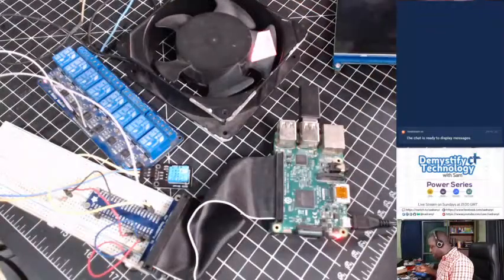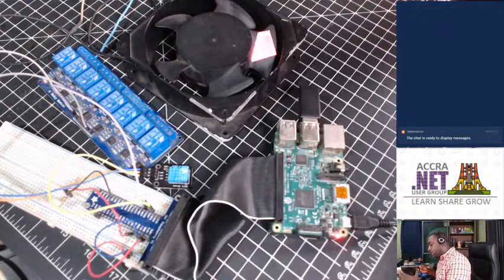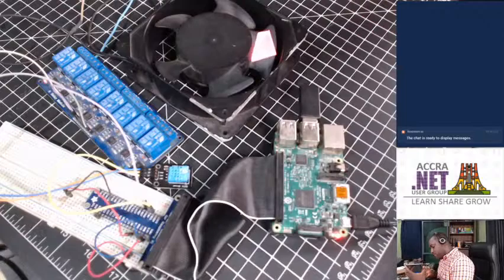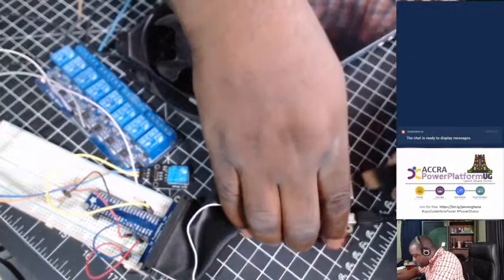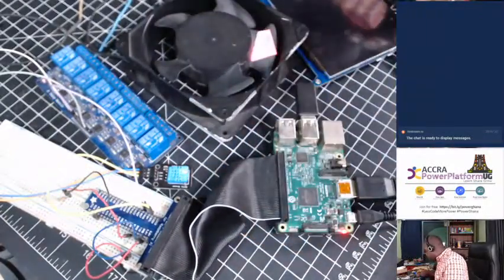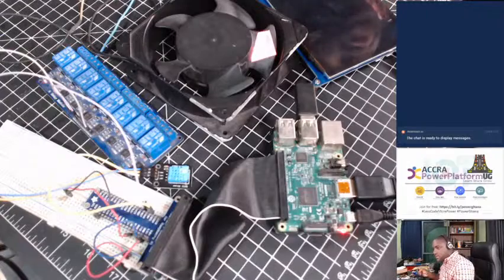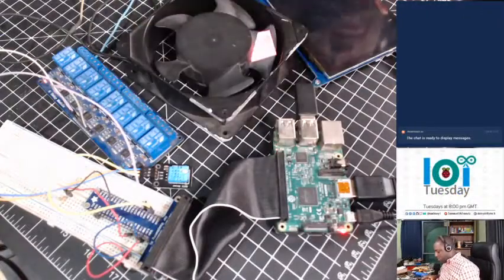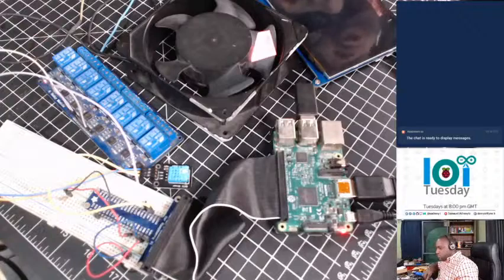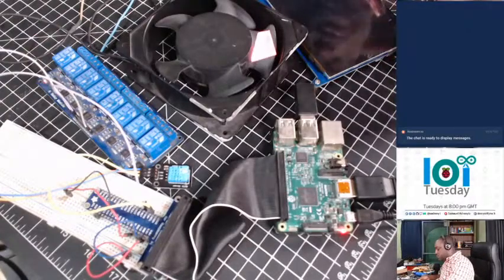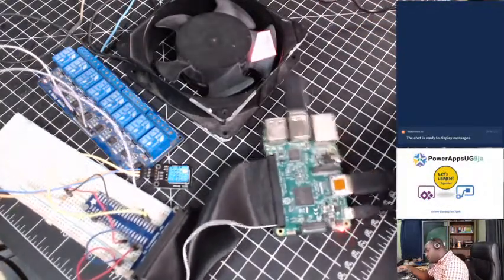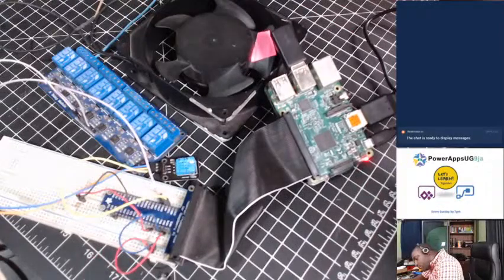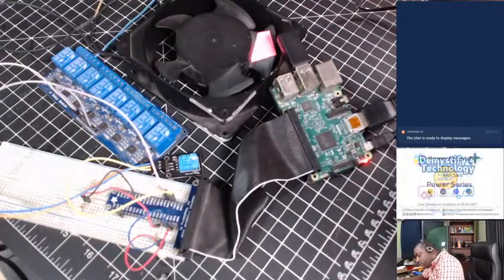So let me go ahead and connect it to my Raspberry Pi, and it needs to be powered. I have this power bank here that I'll connect to. I just want to be sure there's nothing wrong with it. Okay.